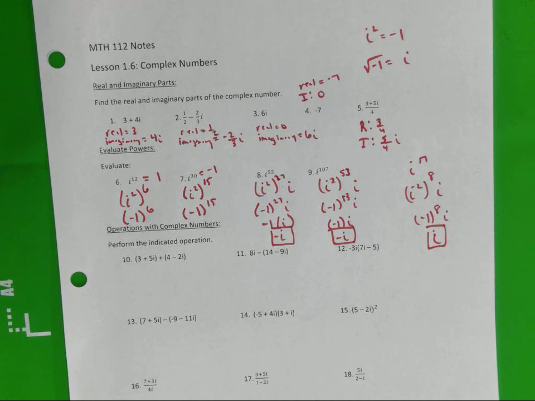Y'all have a great day. Tomorrow we're doing adding, subtracting, multiplying, dividing complex numbers.